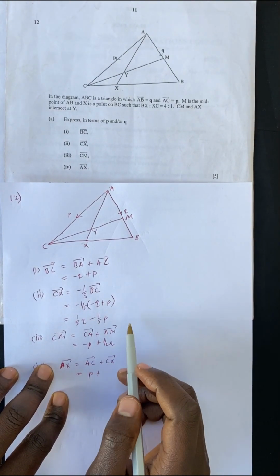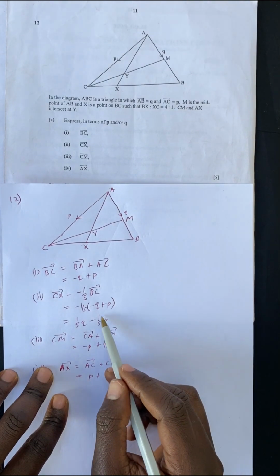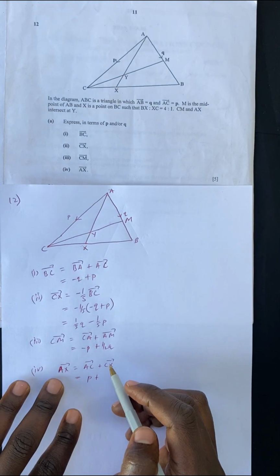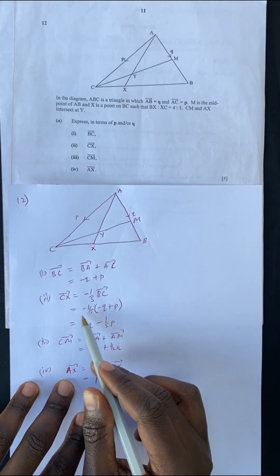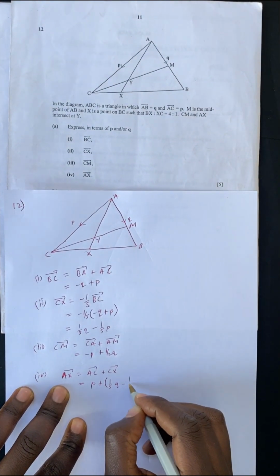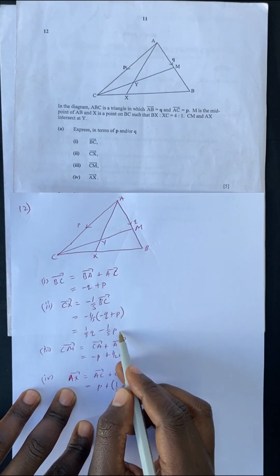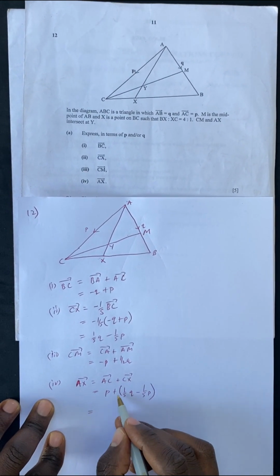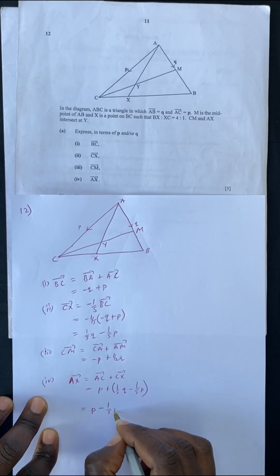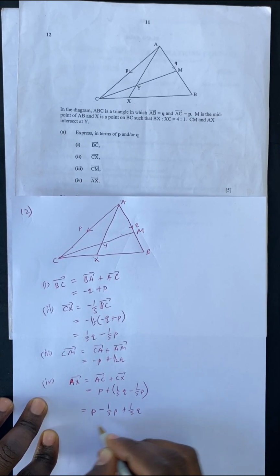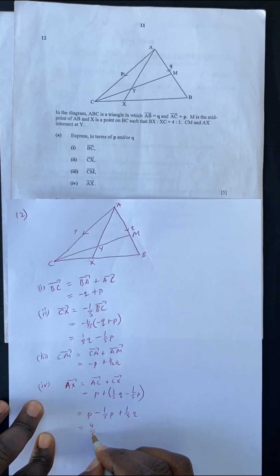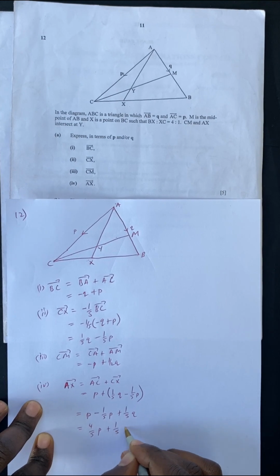So another trick when calculating vectors, you can check if you can use the vectors that you have already calculated in the question or in the vector that you want to calculate. So our CX, this is plus 1/5Q minus 1/5P, the value of CX that we've already calculated. Here we simplify and collect like terms, so it is going to be P minus 1/5P plus 1/5Q. And if we simplify, P minus 1/5P is going to be 4/5P plus 1/5Q.